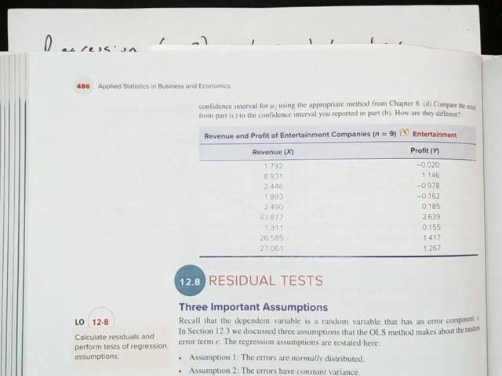Does that look kind of like a straight line? There's a little bit of wiggle, but it's not all that horrible. This indicates to me that these errors are normally distributed. The closer this looks to a straight line, the more I can say, yes, my errors are normally distributed.